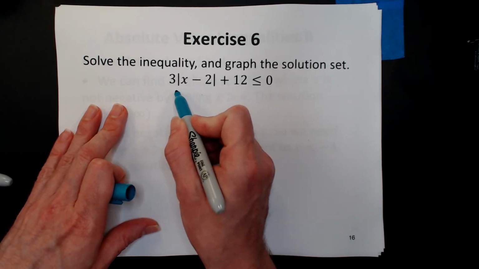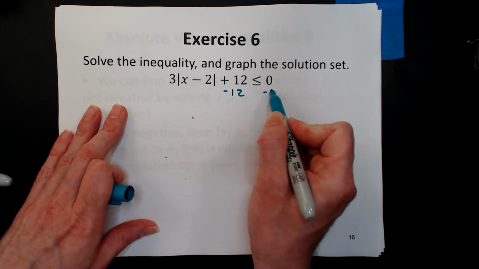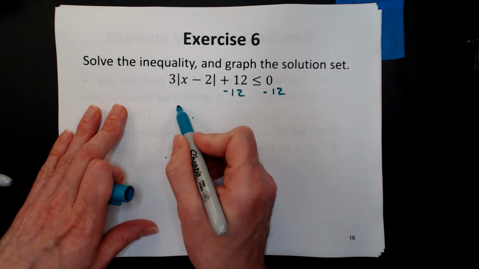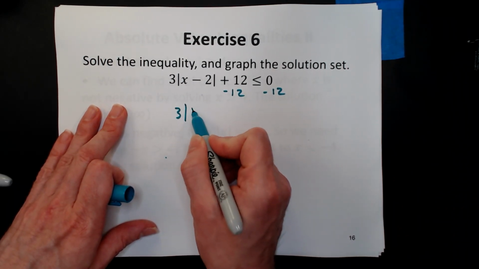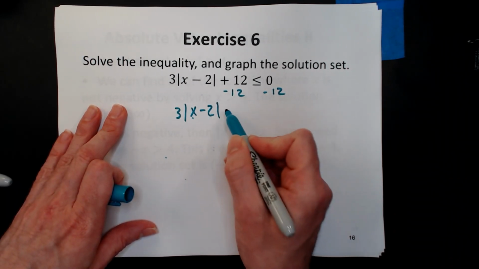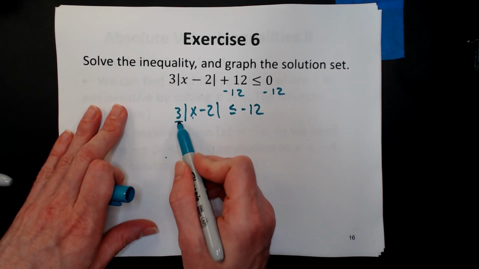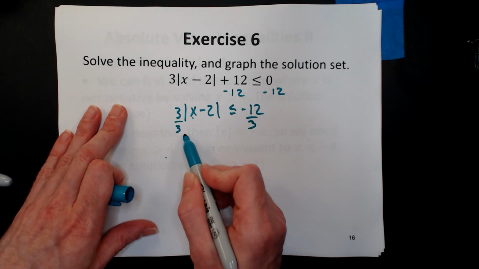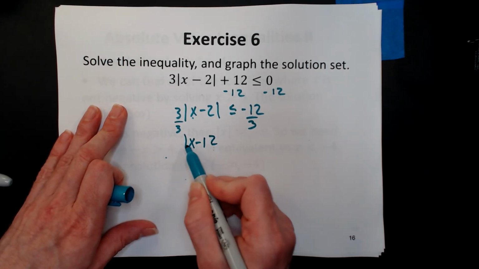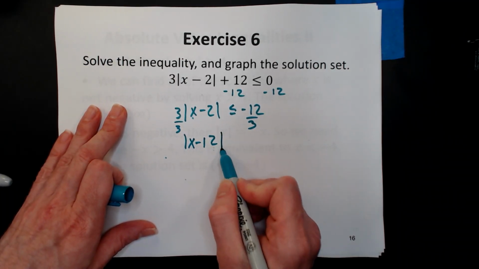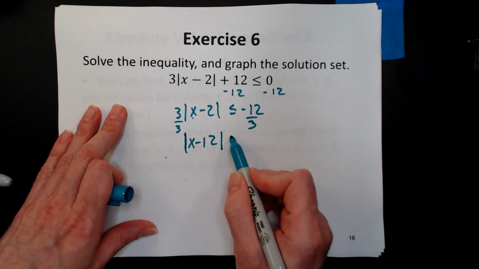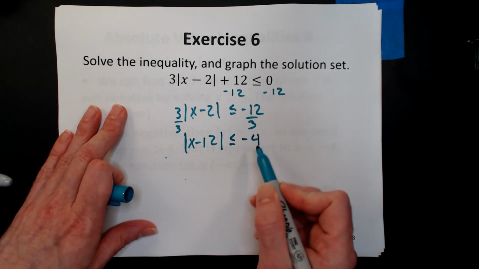Here we want to get it in standard form first, so I'm going to subtract 12 from both sides. So when we do that, we get 3 times the absolute value of x minus 2, and that's going to be less than negative 12. And we can keep going, divide both sides by 3 to get it in standard form. And so we get the absolute value of x minus 2. These absolute value symbols look a little bit better. And that's less than or equal to negative 4.